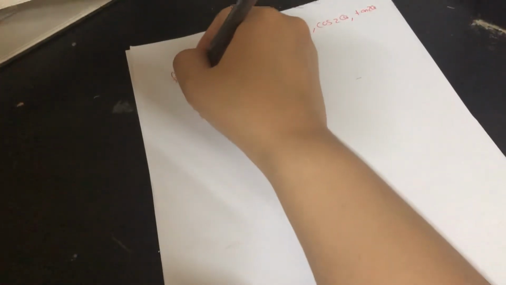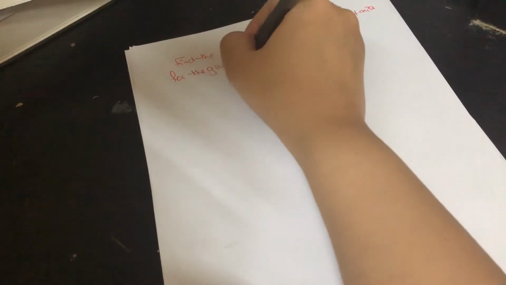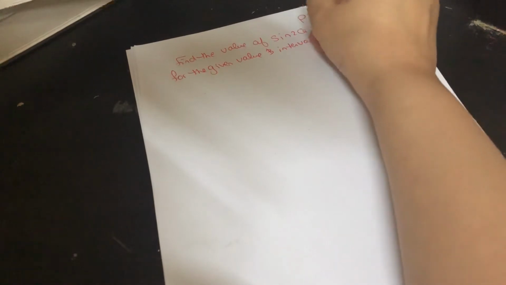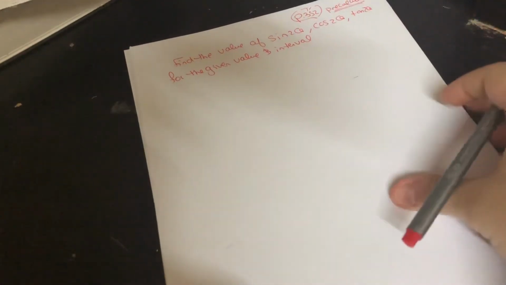Where am I solving? It's page 352 in the Precalculus book. You can still solve more from the Algebra 2 book. It will be easier.